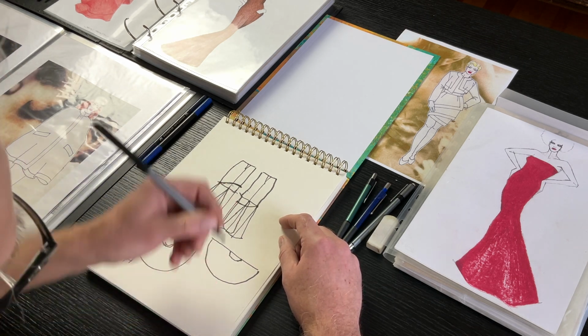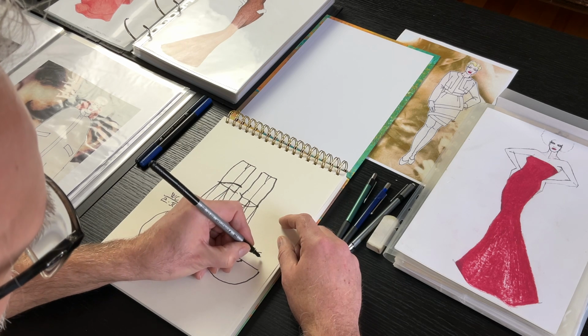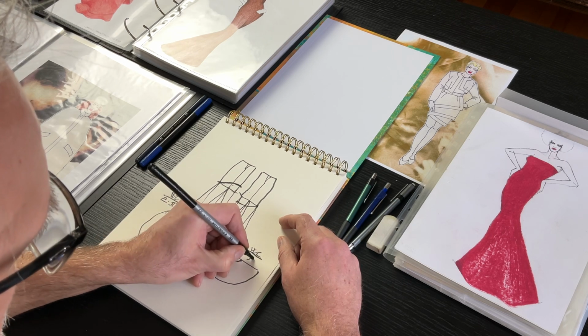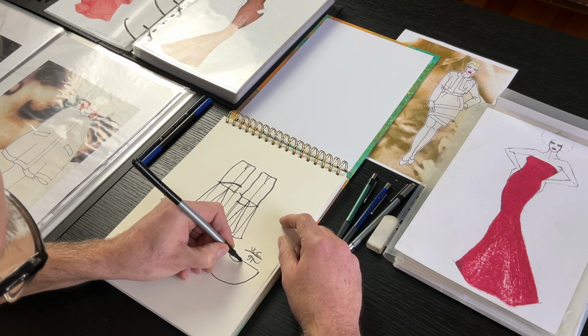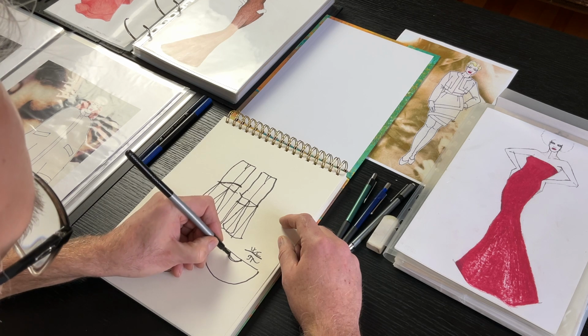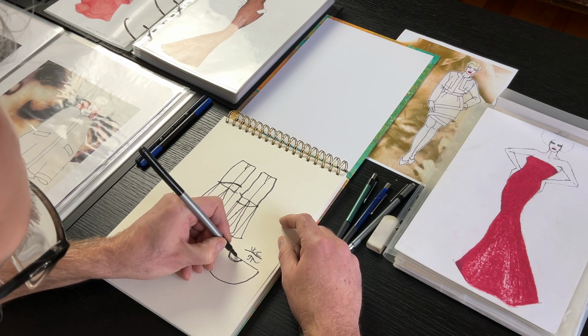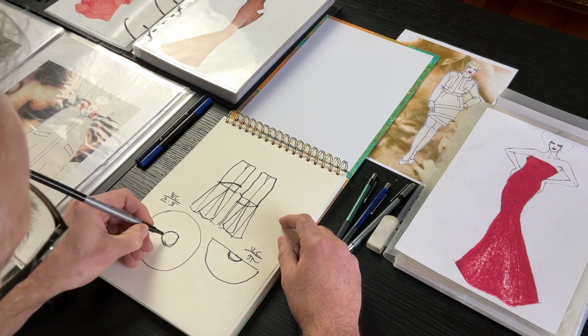Half a skirt is the same, just divide it by pi. And you have the radius to draw the line. Same here.